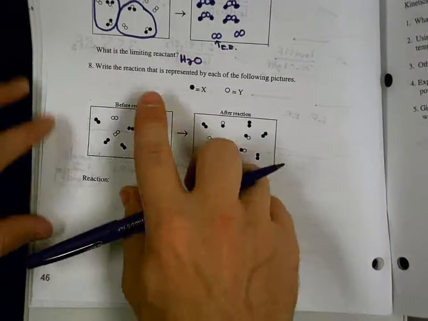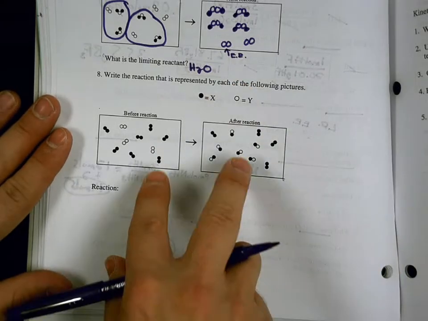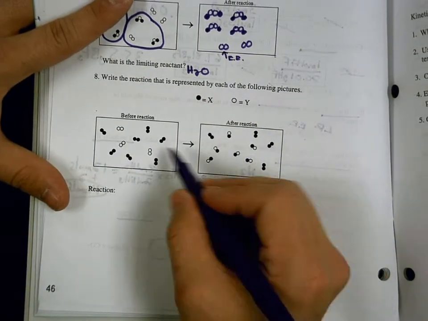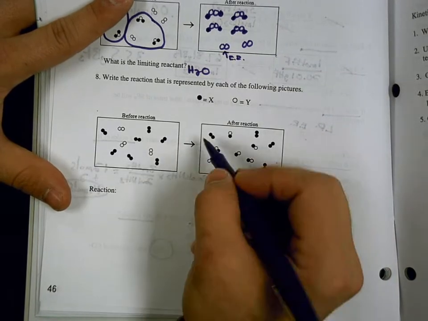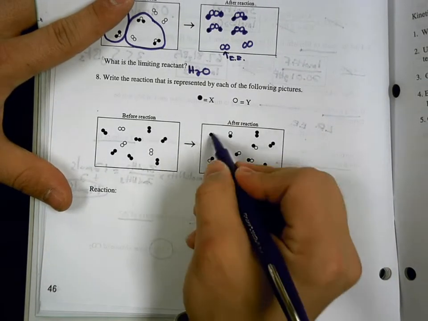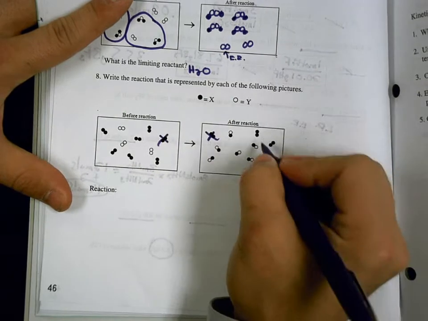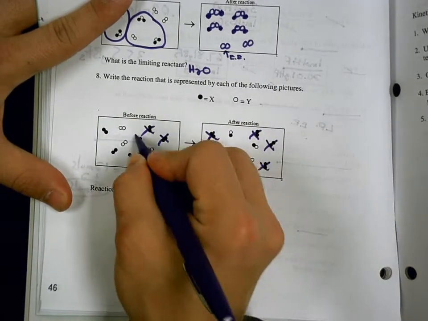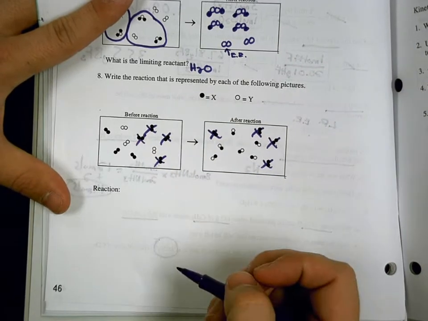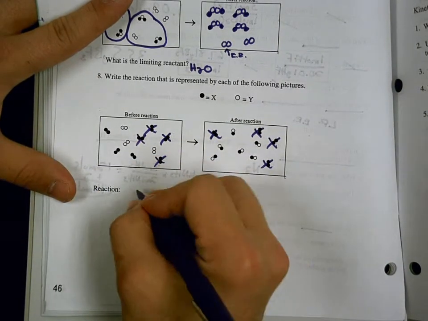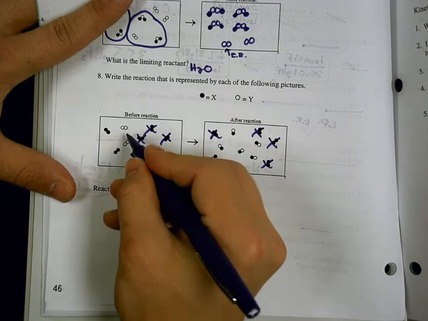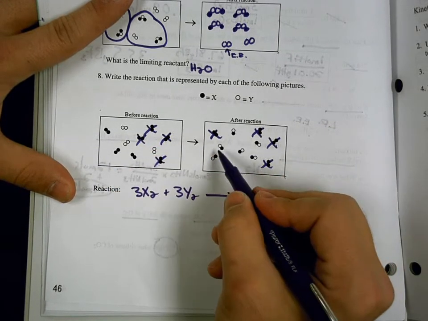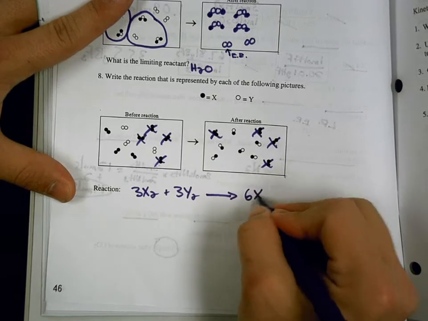Now down below, it says, write the reaction that's represented by the next two pictures. So this first picture, let's first look at whether anything is left over, and get rid of it. I see these two X's on both sides, so let's get rid of 1, 2, 3, 4 of them. Those didn't react. They're not a part of this reaction. It looks like we now have 3 X2 plus 3 Y2 forming 1, 2, 3, 4, 5, 6 XY.